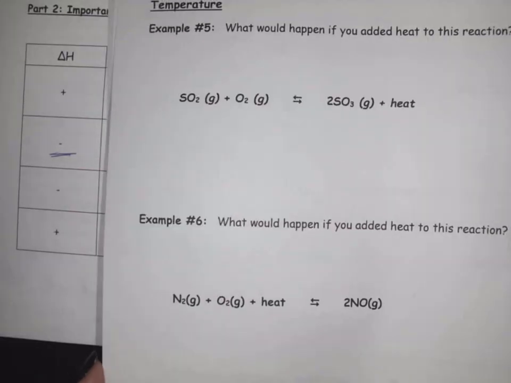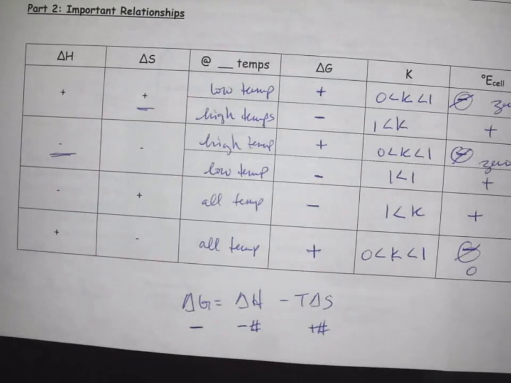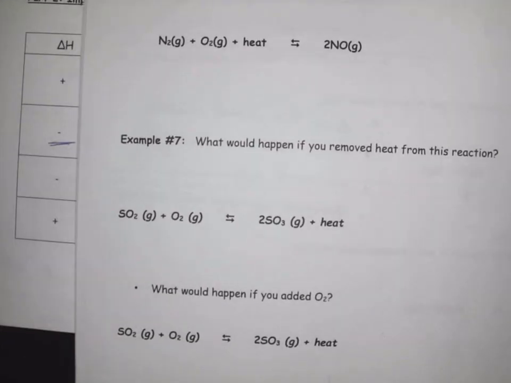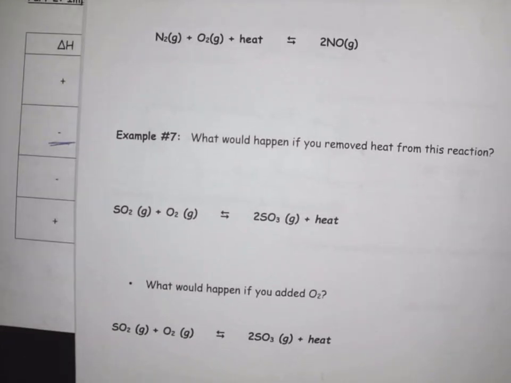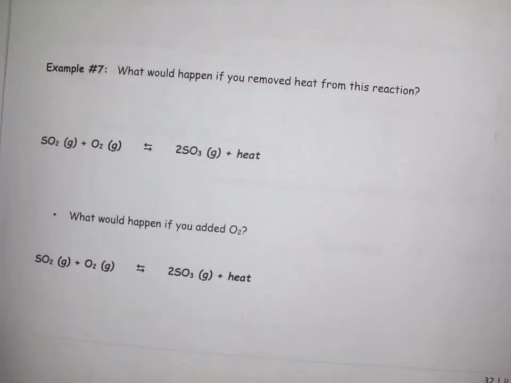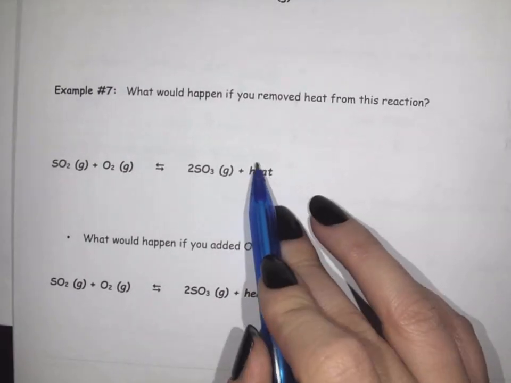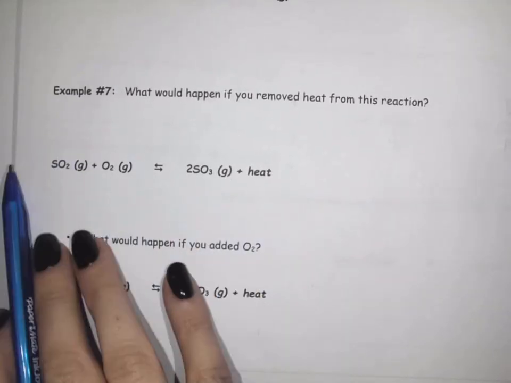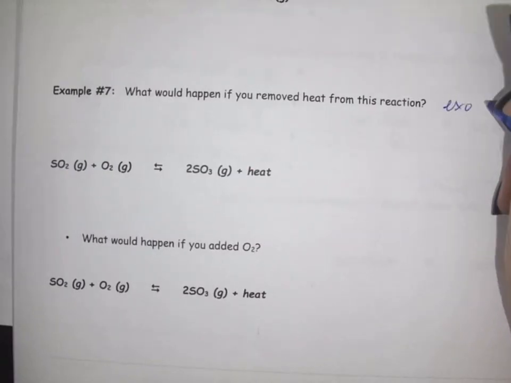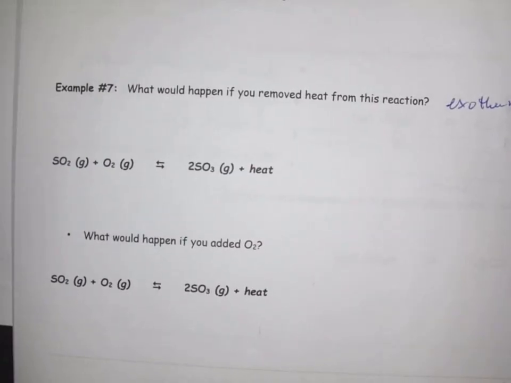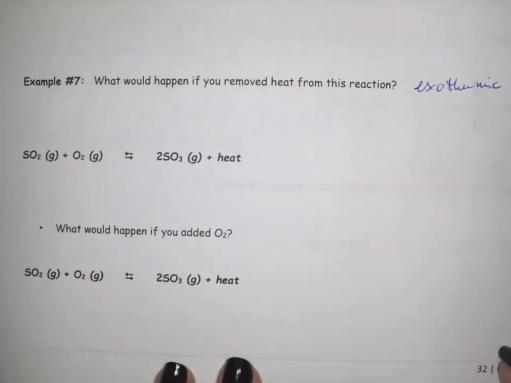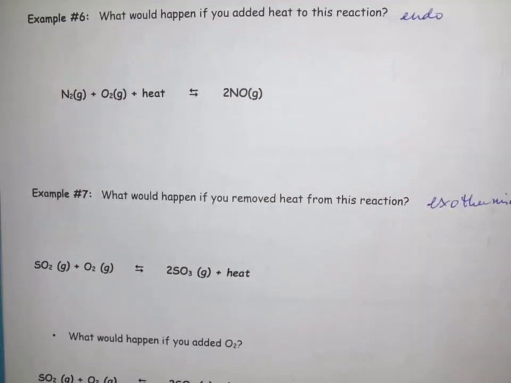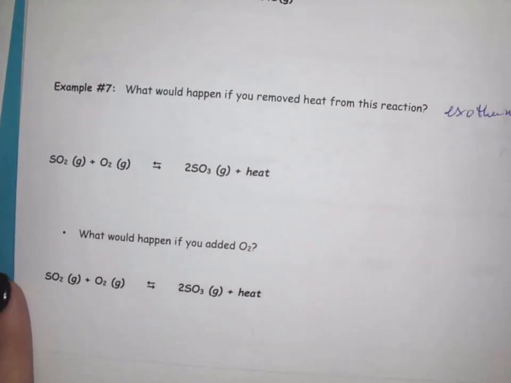I want to show you at least one example with temperature. Let's look at number 7. Okay, first thing, reminder, if you see heat on the product side, this means this is an exothermic reaction. So this reaction right here is an exothermic reaction. It's releasing heat. Where if we see heat on the reactant side like we do in number 6, that would be an endothermic reaction. It's gaining heat.